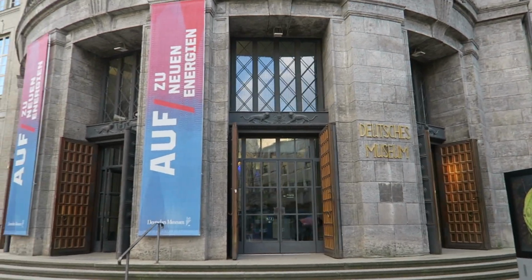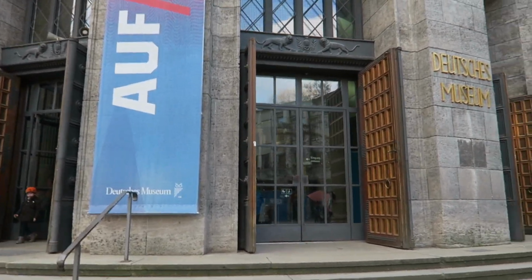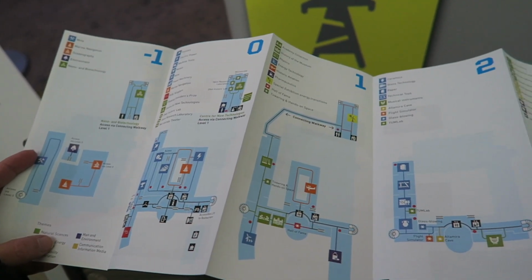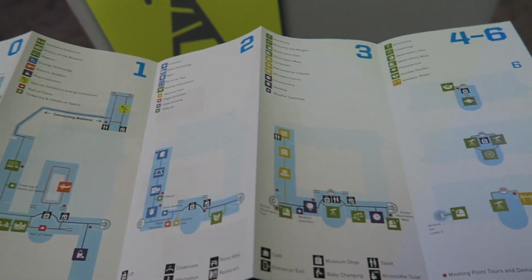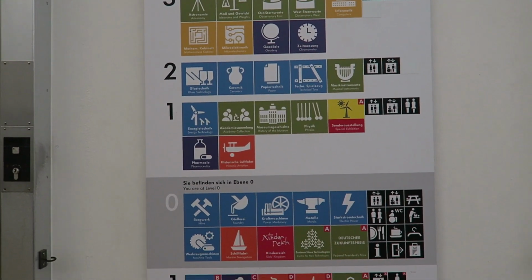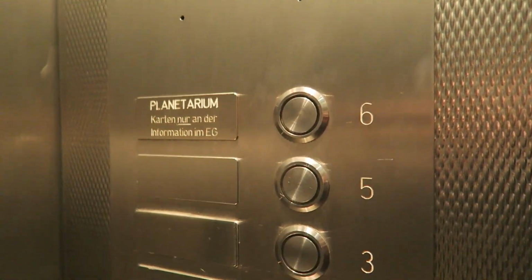Okay, so let's go in. You know why it's free? Because it's really big and you're not going to be able to see much in 1 hour. There's so much to see, I can't decide where to start. I do this a lot. I take the elevator to the top floor, and then I walk down the stairs to each floor that I want to see.